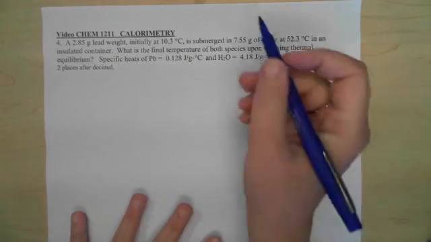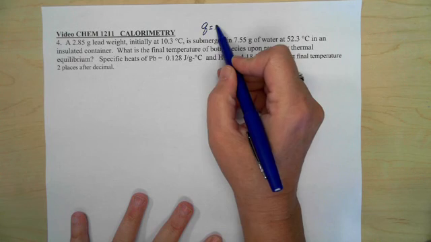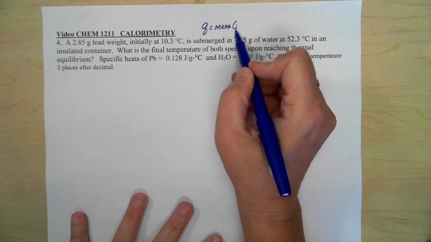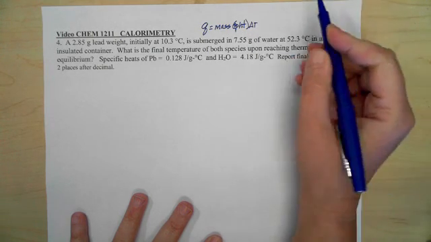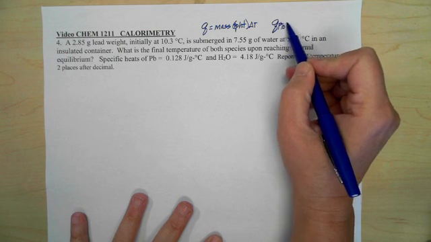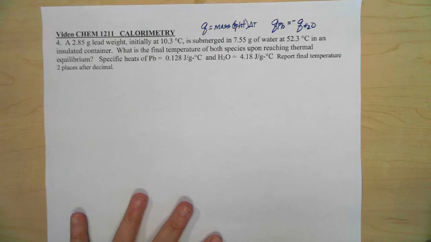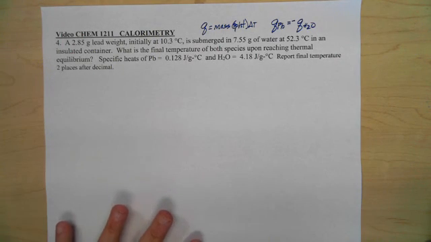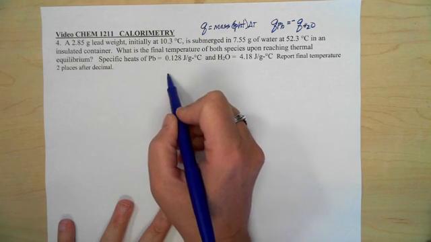Alright, this is a simple calorimetry problem, except it's a two-step. So what we have is a simple Q, which is mass times specific heat times delta T. And we have two items placed in contact, which in this case is lead and water. So we have a negative placed on one of them. Again, it doesn't matter which one. So I'm going to set up and I'm going to try kind of here for the center.